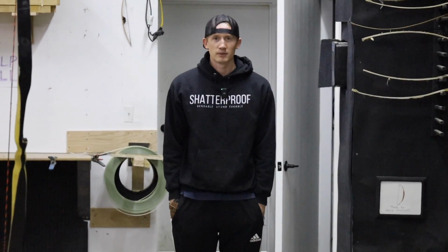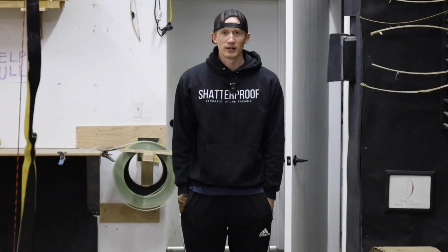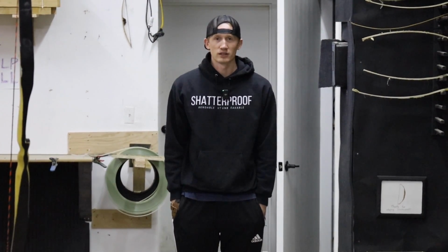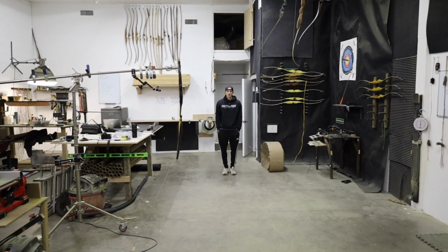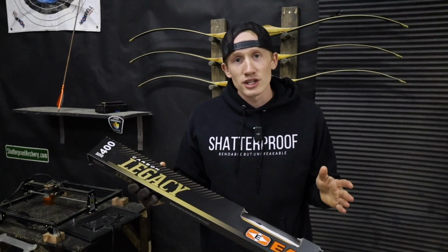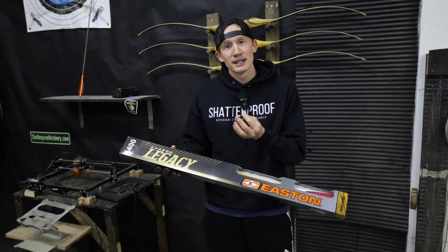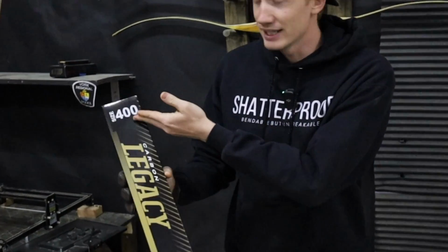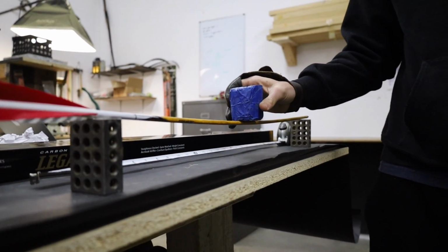Heads up. Static means no motion, so static spine is measured when an arrow is still or not being shot. This is the spine the manufacturers assigned to the arrow, with a 29-inch shaft set on 28-inch pegs with about a 2-pound weight hanging from the middle. You can see it here. How much a 2-pound weight makes the arrow bend is the static spine.